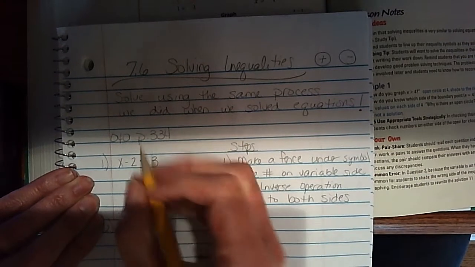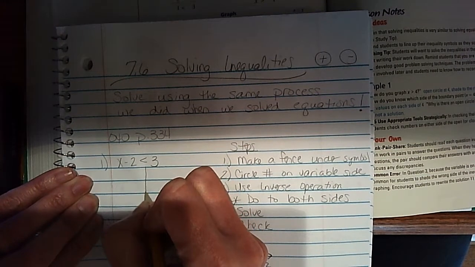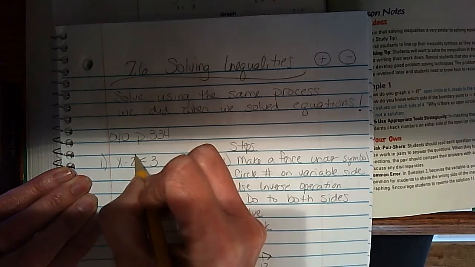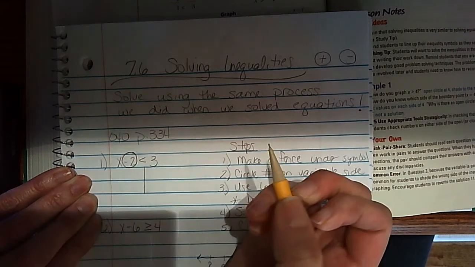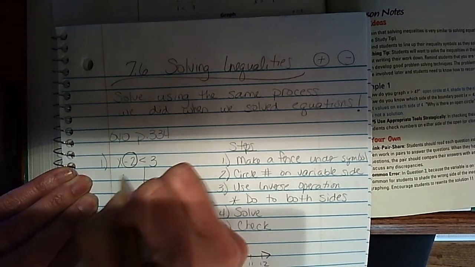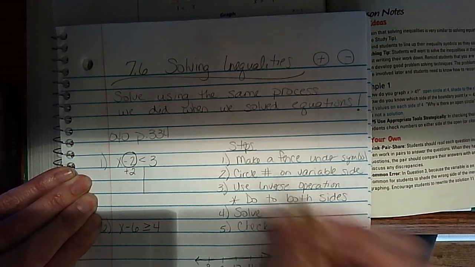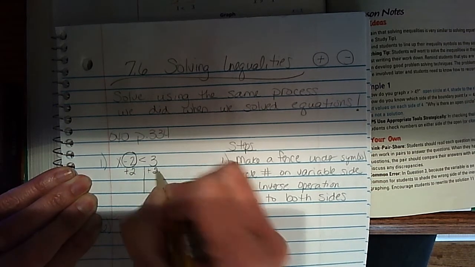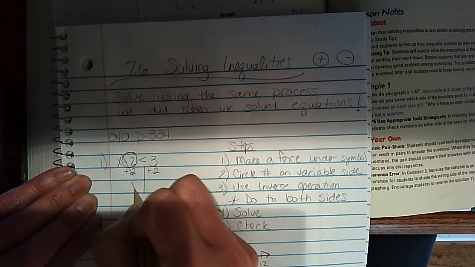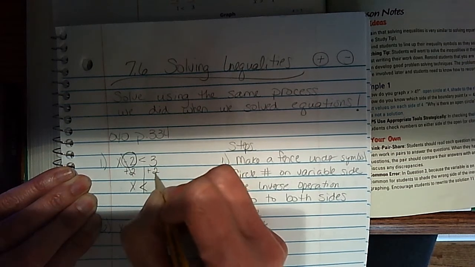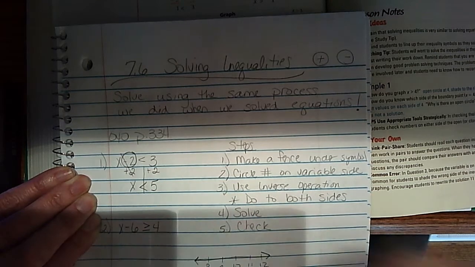Solving this one, I'm going to make my fence under the inequality symbol. Circle the number on the variable side. Minus 2, what's the opposite or the inverse operation of a minus 2? Plus 2, and I'm going to do that to both sides. This cancels out, I'm left with an x. Keep the same symbol. And 3 plus 2 is 5.